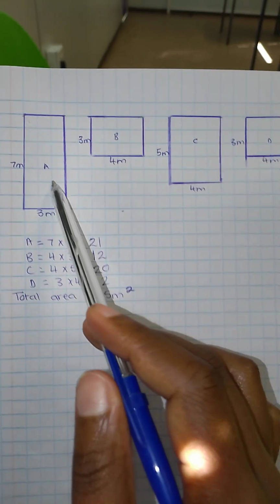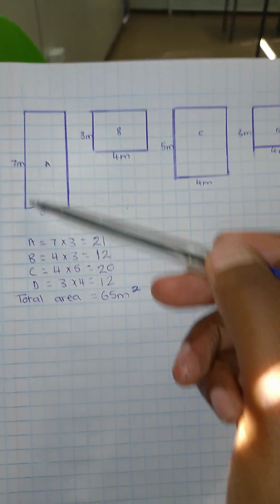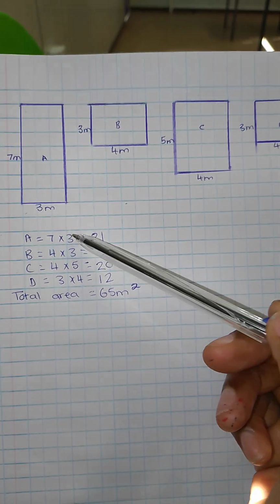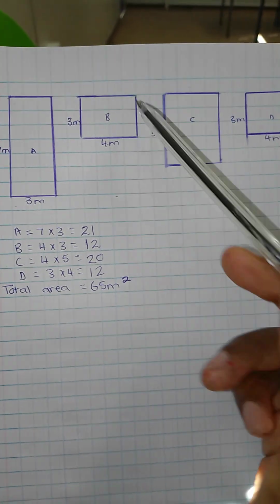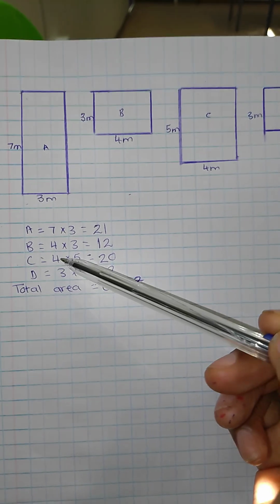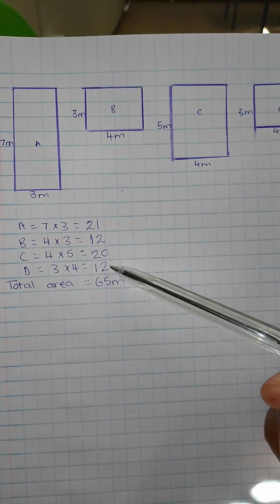The first part, I have labeled A, because A has a length of 7 meters and a breadth of 3 meters. So A is 7 times 3, which gives us 21. B is 4 times 3, which gives us 12. C is 4 times 5, which is 20. D is 3 times 4, which is 12.